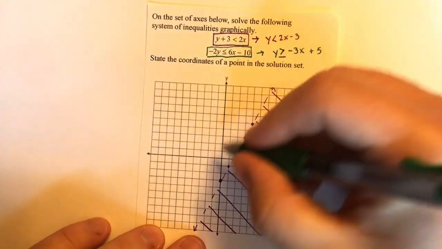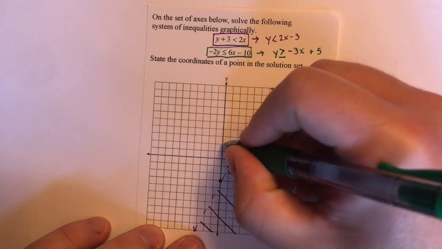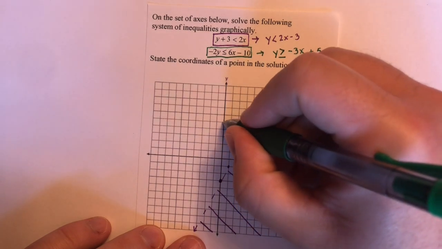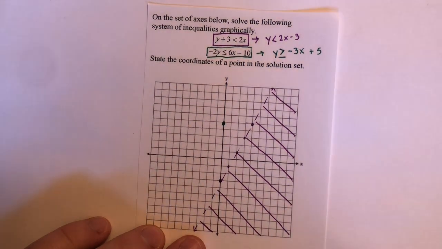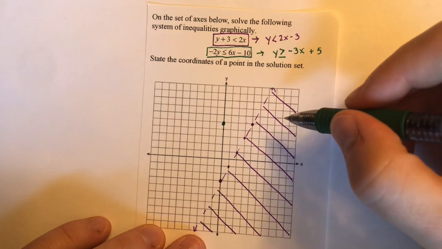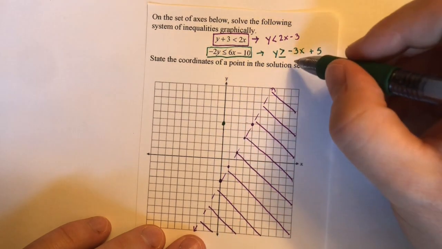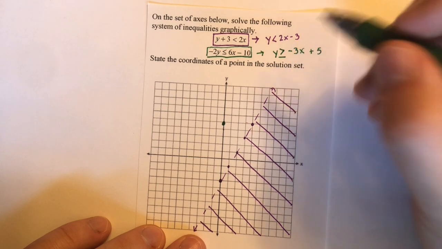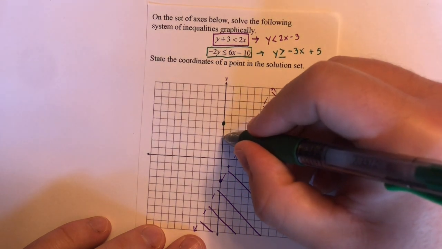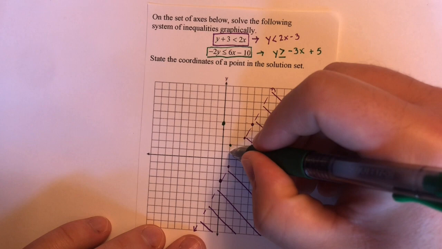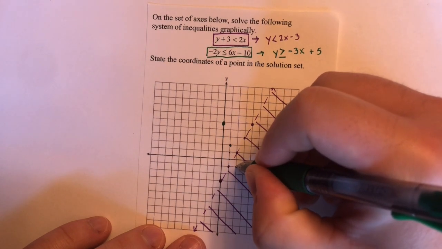All right, so our y-intercept here is 5, which means we're going to go down 3 with our slope is -3 over 1. So we're going to go down 3 over 1, down 3 over 1.